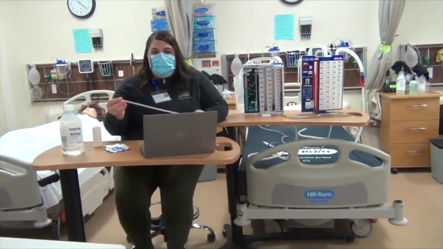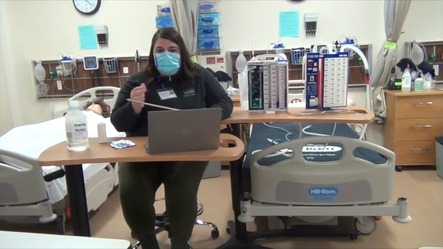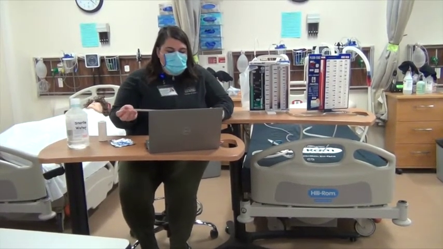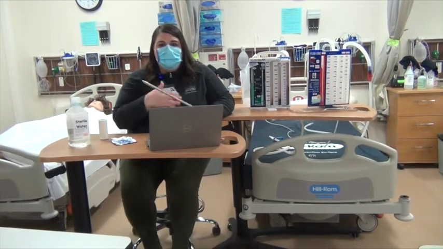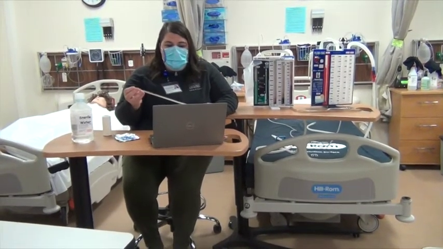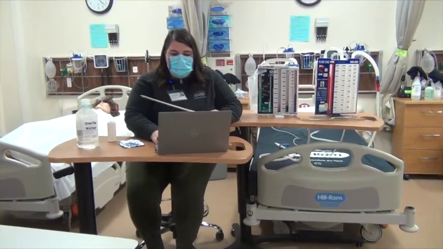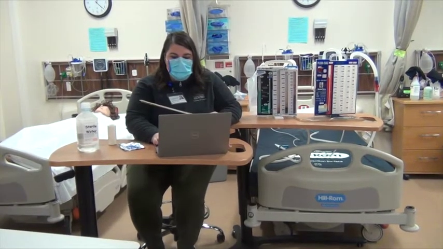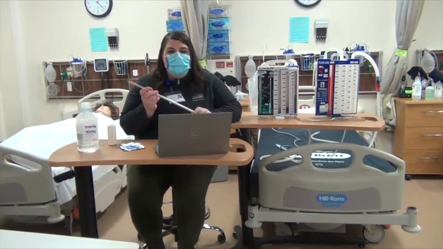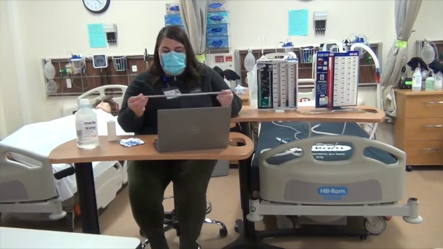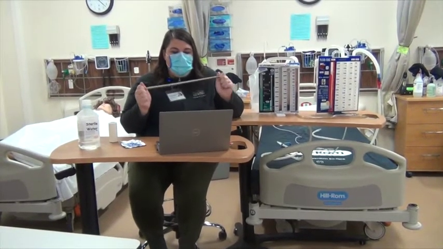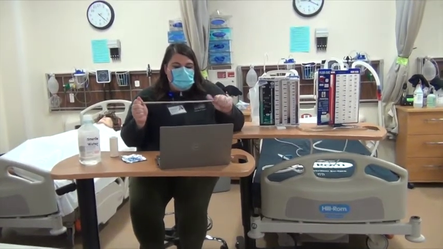Or you could have a chest tube after any surgery that entered the chest cavity. So we would want to promote drainage outside of that space as well. So this is all about negative pressure, and we want to keep that negative pressure intact in the lungs.